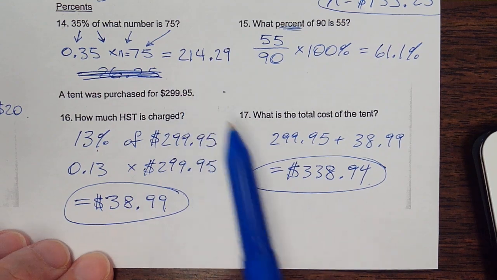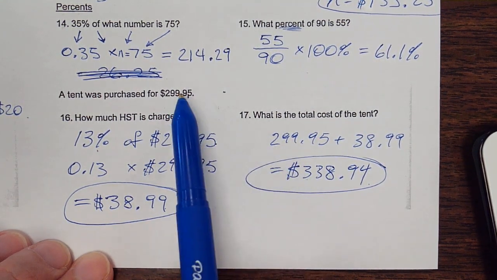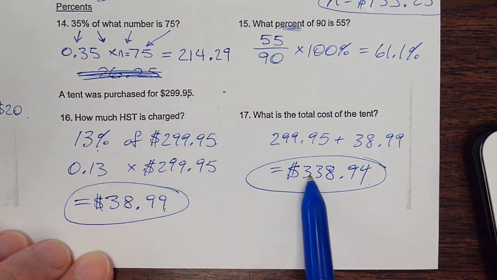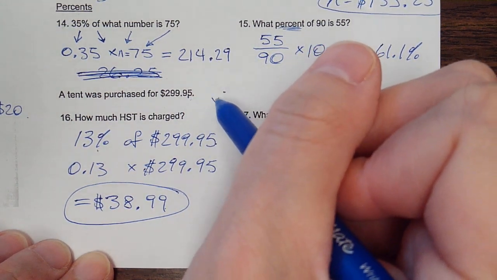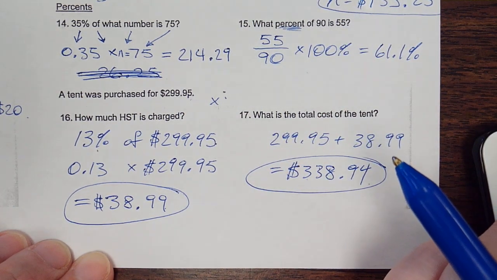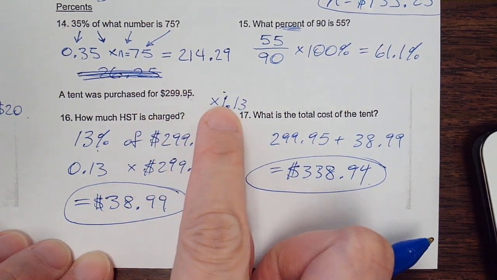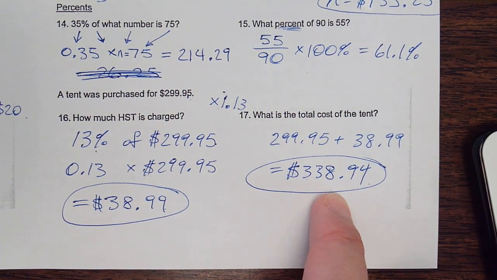How do I get from here to here in one step? What could I have done? Yep. 1.13 times 299.95, there just times 1.13. Right. So I could have just said this to get this answer in one step as well.